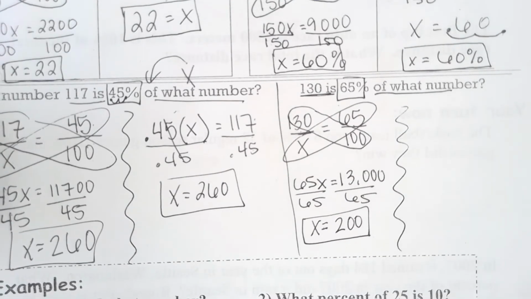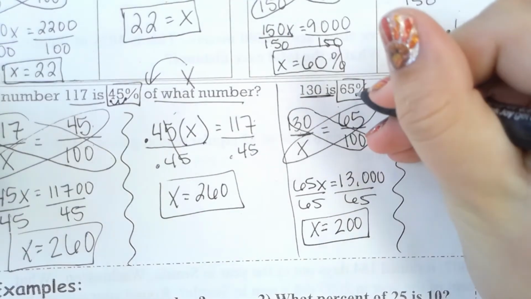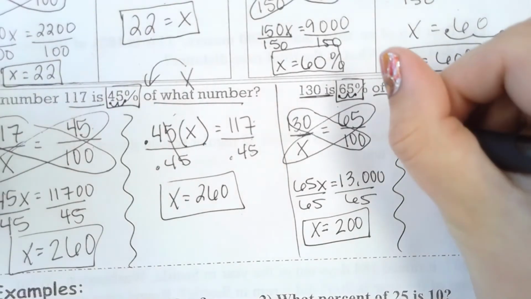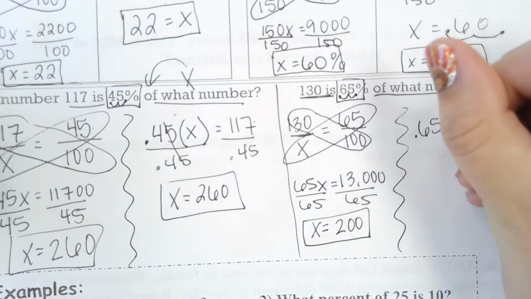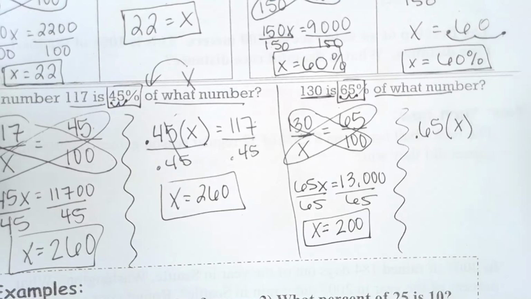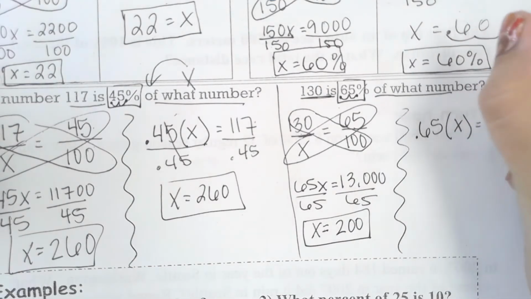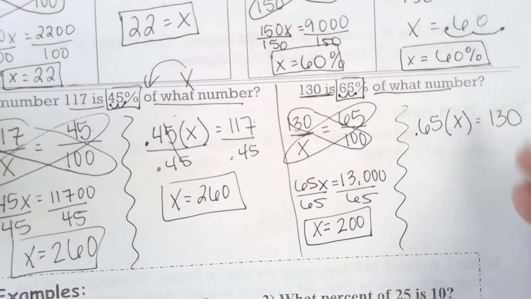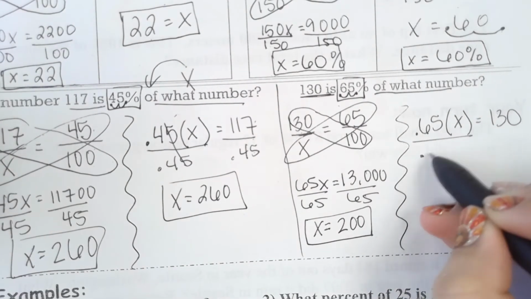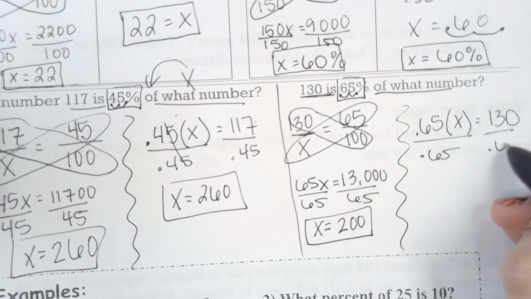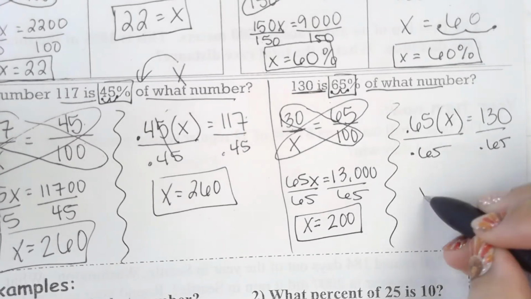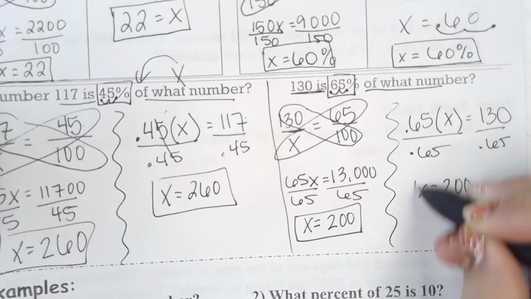And then if you were doing the equation way, remember you want to first change your percent to a decimal. So move your decimal point to the left 2 times. So 65% as a decimal is 0.65. You're going to multiply it times your "of," which was what we're trying to find. And then it's going to equal the part. So to get x by itself, you just need to divide by that 0.65 on both sides. And if you were to take 130 divided by 0.65, you should get that value of 200.